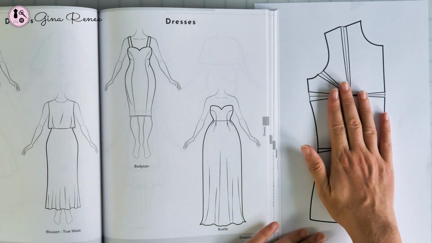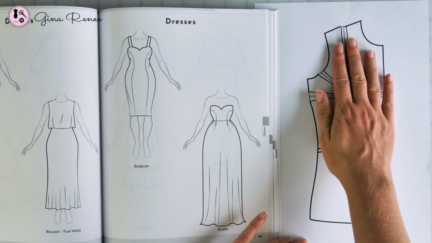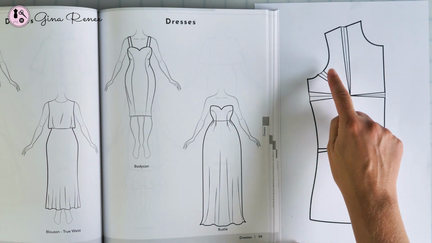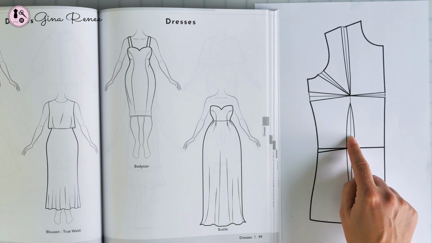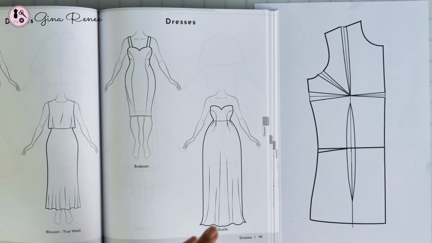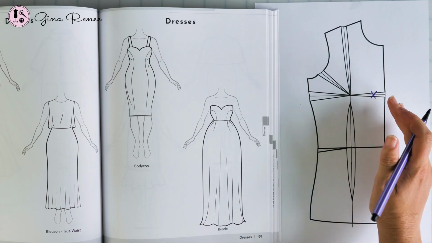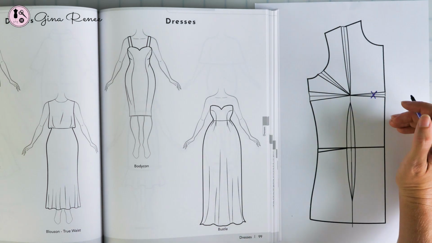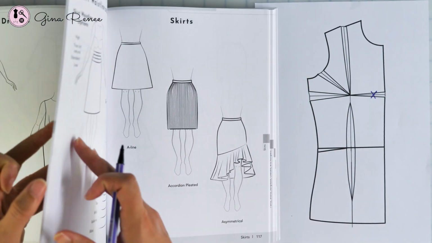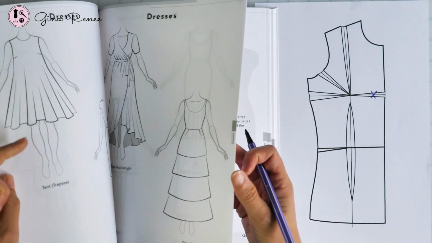So if we were to take our sloper pattern, this is made from a moulage. We have many different darts here. We are first going to ignore this front dart. We're going to ignore that because that's primarily used for making wrap dresses, something like the wrap dress that we have here.